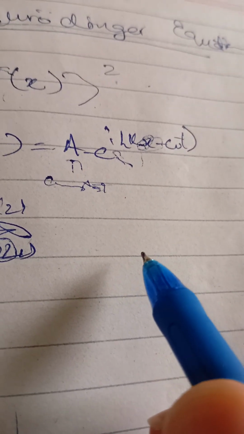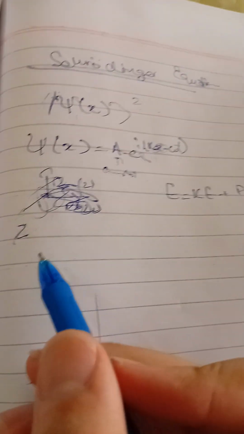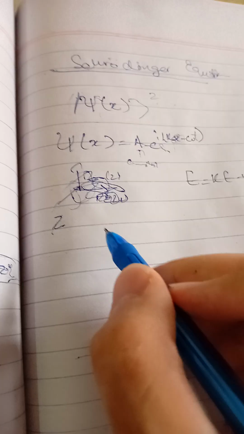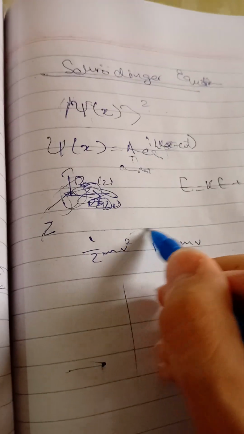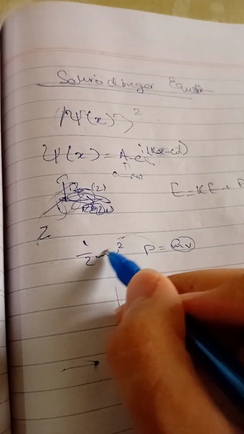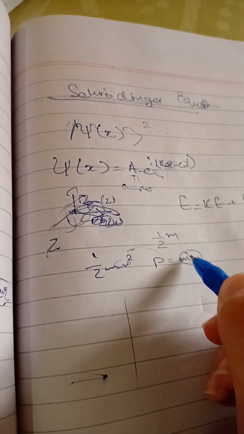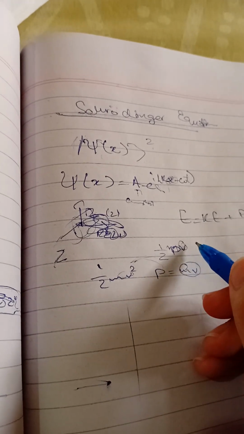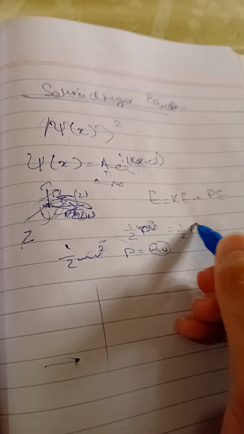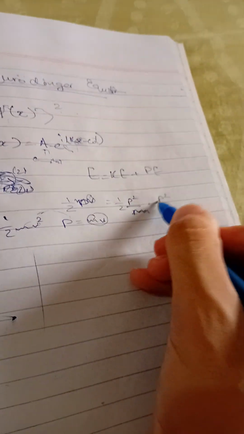The first thing that we need to look at is that the total energy is kinetic energy plus the potential energy of a system. The kinetic energy can be defined as half mv squared, where momentum is mv. Substituting, half pv, and since v is p over m, we get half p squared over m, which gives us p squared over 2m.